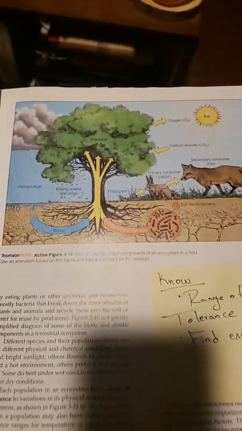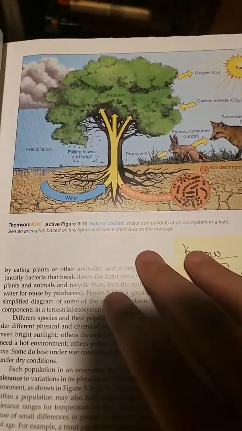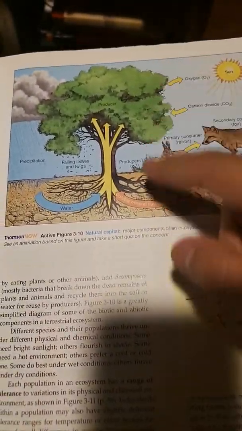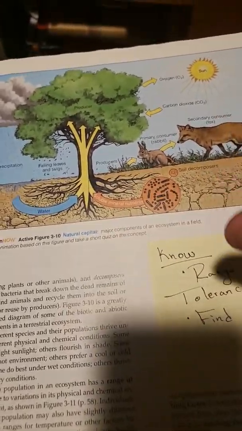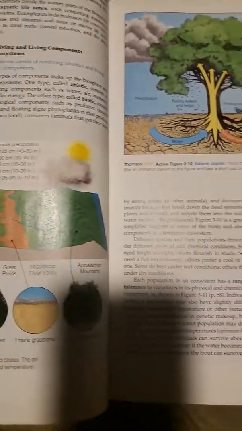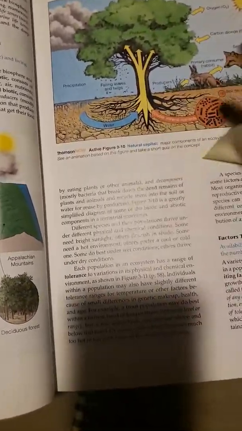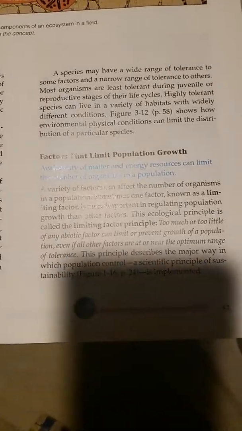So you'll be able to see something like this. So here you'll be able to see basically the amount of precipitation and what this tree needs in order to survive and what it'll help in that specific niche. It'll give, in the same pages, it'll talk about factors that limit growth.